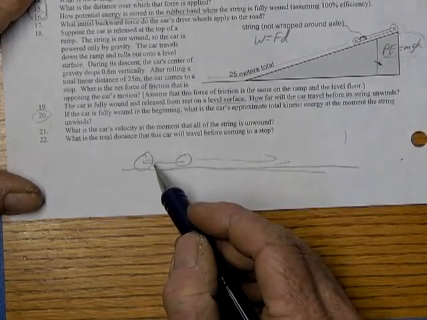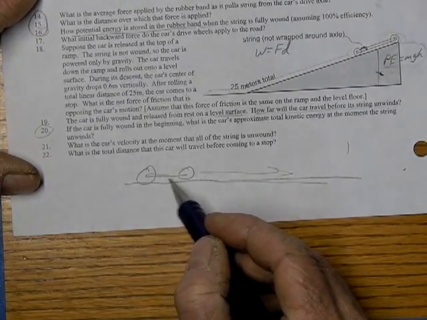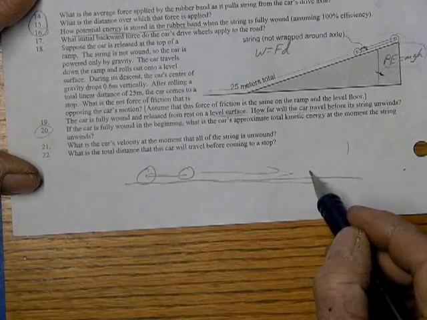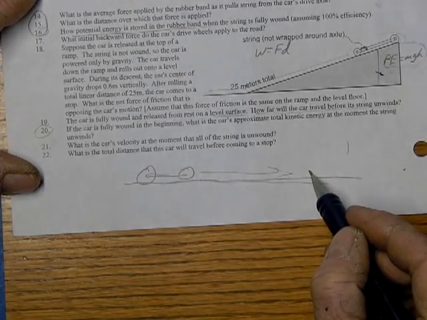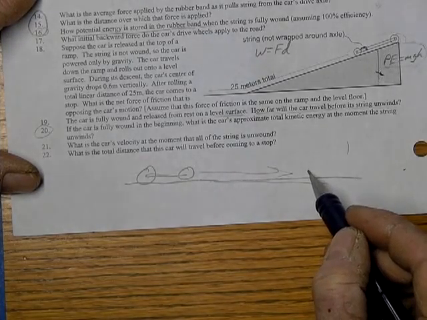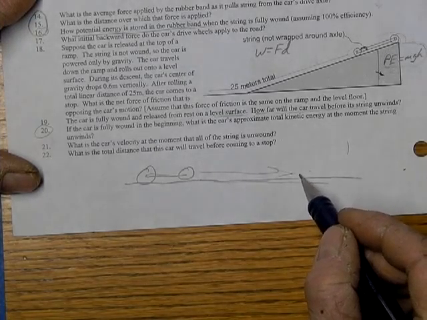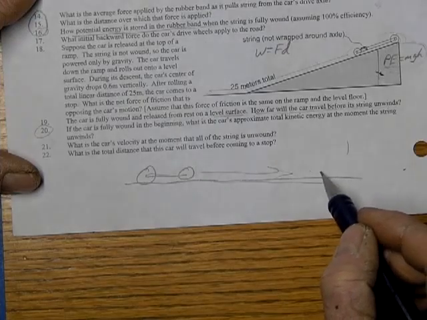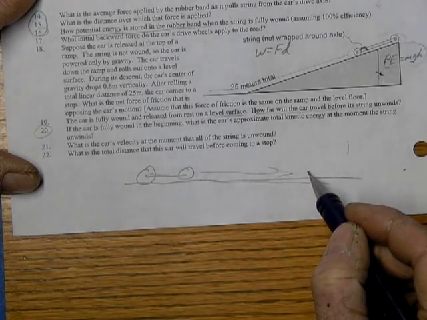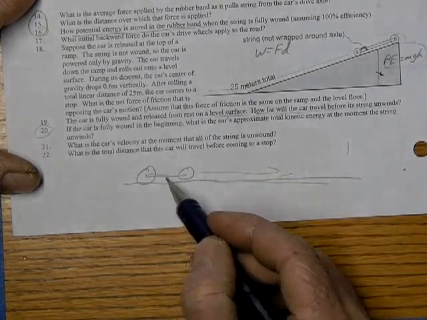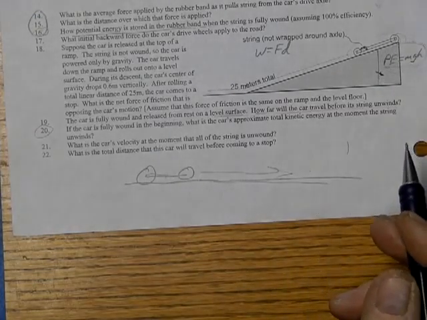It has all of the potential energy from the rubber band being stretched out. At the moment the string unwinds, it still has a lot of that energy, but it's lost some energy, and it's lost it to friction. To make things a little more complicated later on, it's going to have two kinds of kinetic energy at that point. But the total kinetic energy is going to be whatever it had in the beginning minus what it lost to friction.